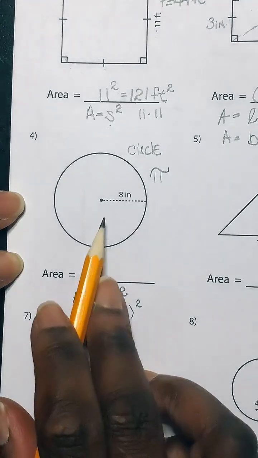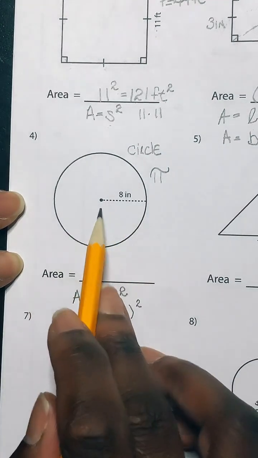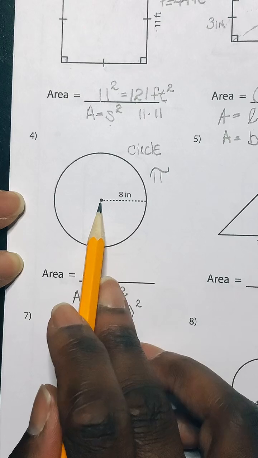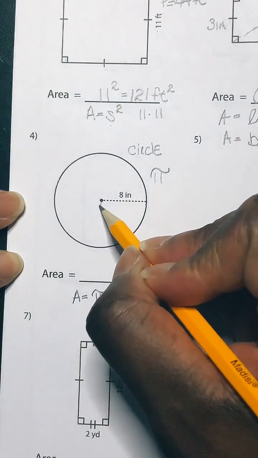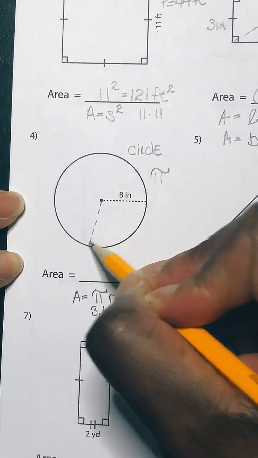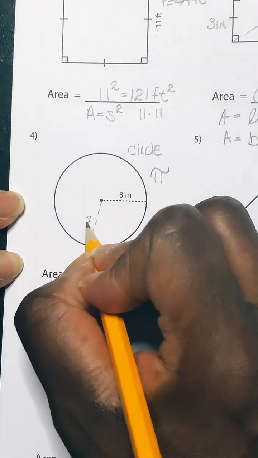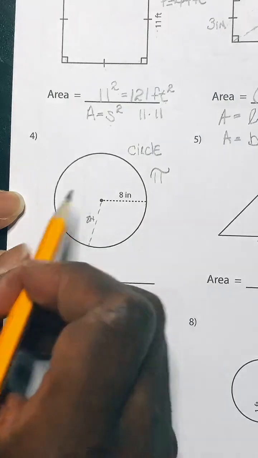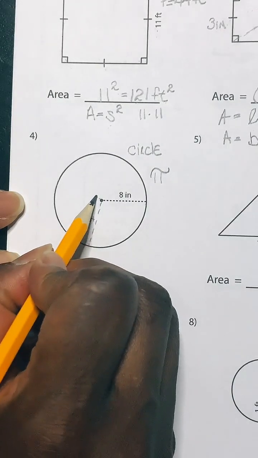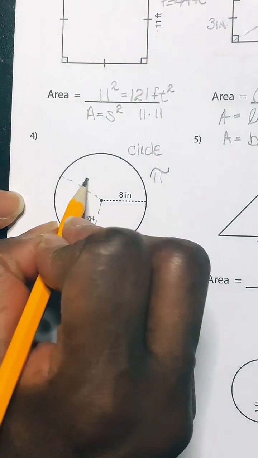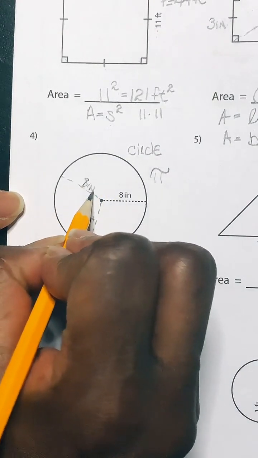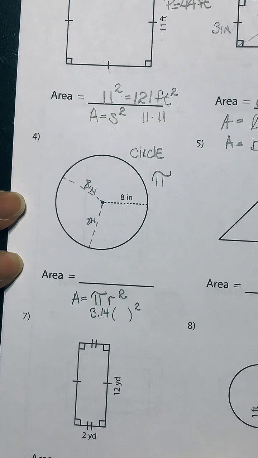Okay? A radius is from the center of the circle to any point on the circle. So I can make my radius over here. This is going to be 8 inches. As long as it's from the center of the circle to a point on the circle, you'll get the same radius. We okay?